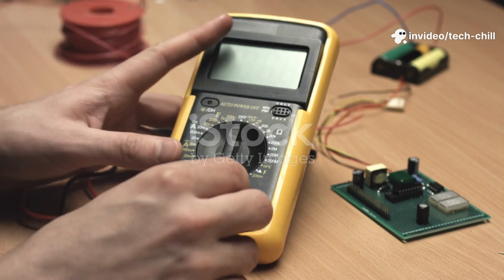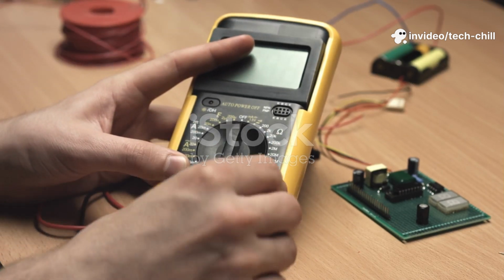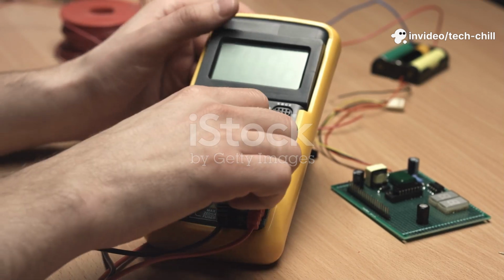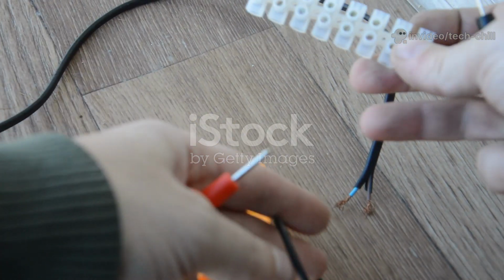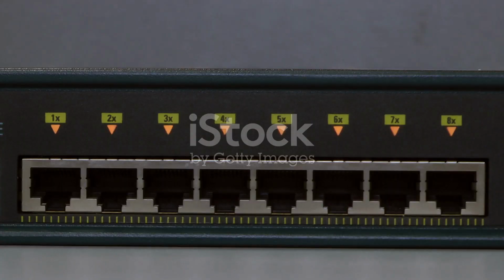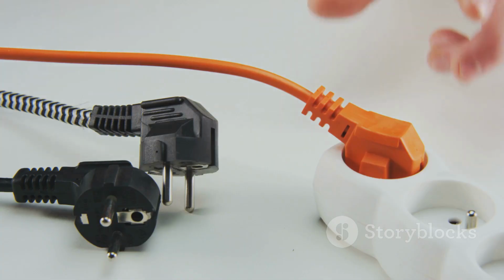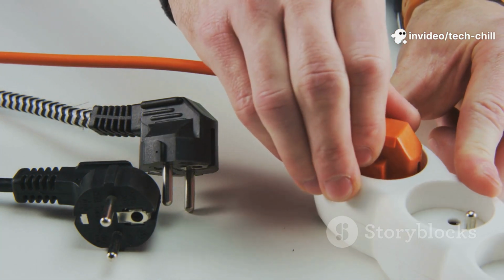Step 6. Test or replace power supply. Use a multimeter to check the voltage. Analog cameras are usually 12V DC; IP PoE cameras, 48V via PoE switch or injector. Replace with a known good power adapter if voltage is fluctuating or incorrect. Tip: weak or faulty power supplies are a common cause of flickering or noise.